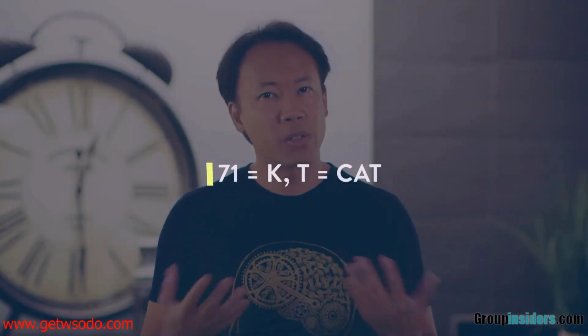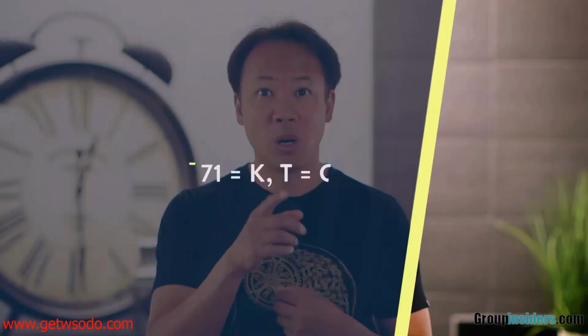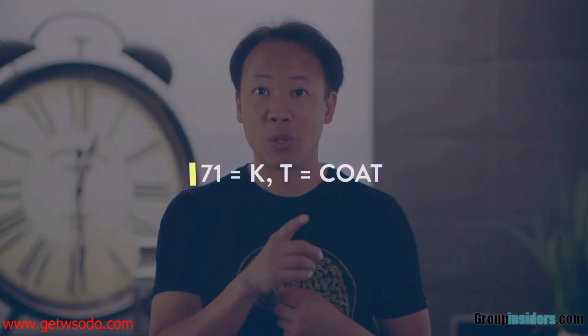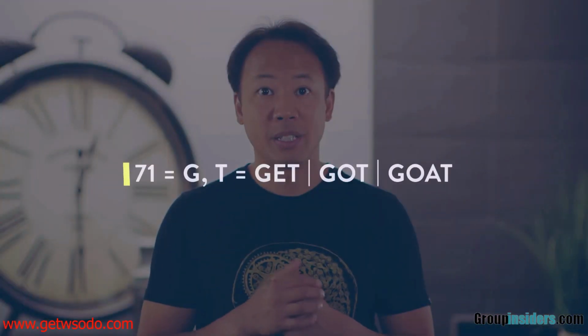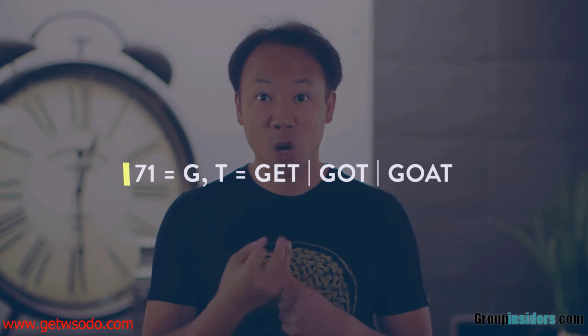C-A-T. What else could it be? It could also be coat, C-O-A-T, because remember, the vowels don't have any value. You can just add vowels there. C-O-A-T, coat. What else could it be? 7 is also a G sound, a hard G. It could be what? Get, got, goat. What else? It could be goad, toad. It could be God.